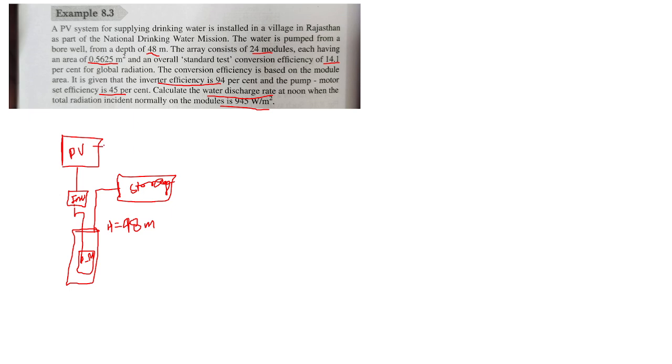So this PV system has several modules: 24 modules are there, and the area of each module is given. This is given as 0.5625 meter square. Now the overall standard test conversion efficiency is given. This efficiency is given as 14.1.